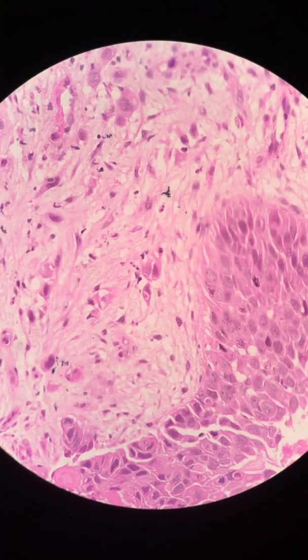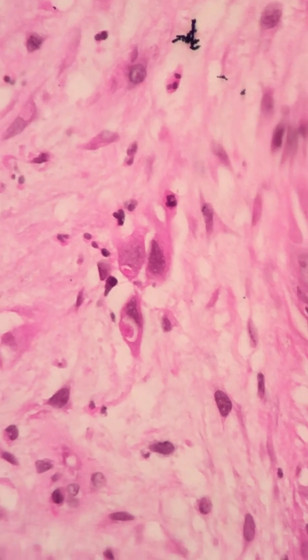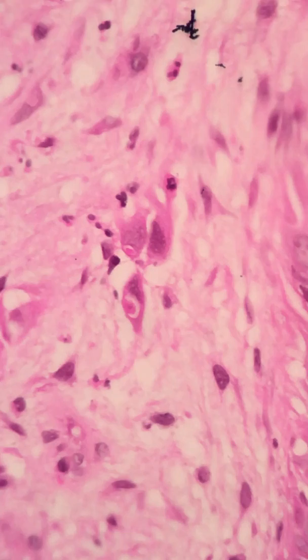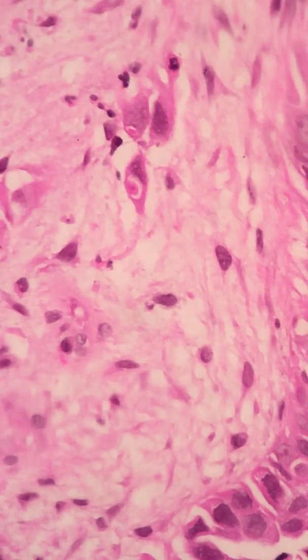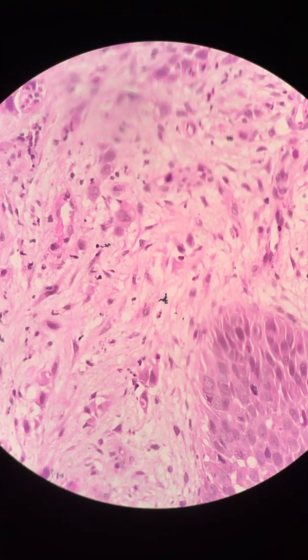And apart from that, if you see the surrounding stroma, it appears to be desmoplastic. Desmoplastic means there is an increase in the presence of fibroblasts and also fibrocytes, or increased fibrosis surrounding these cells. So this is how desmoplastic stroma looks like.